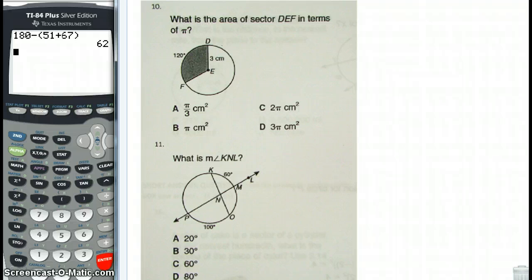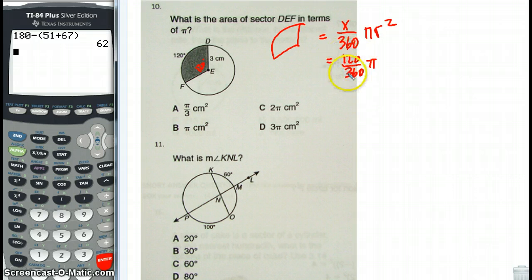For number 10, sector area. It's a fraction of the circle, and it's going to be the area fraction of the circle. So we always do fraction of the circle, looks like this, and then pi r squared. And that's going to be my piece of pie, pizza. So in this case, if the arc is 120 degrees, the central angle is also 120 degrees. And I notice immediately that this is a fraction that equals 1/3. And I think in my life it's going to be much easier if I can recognize that. So I'm going to write this as 1/3 pi 9. That looks like 3 pi. Letter D.